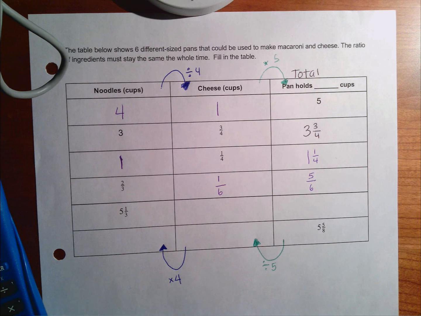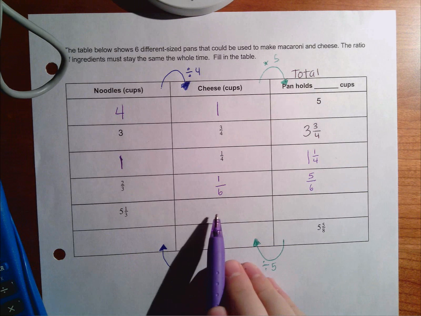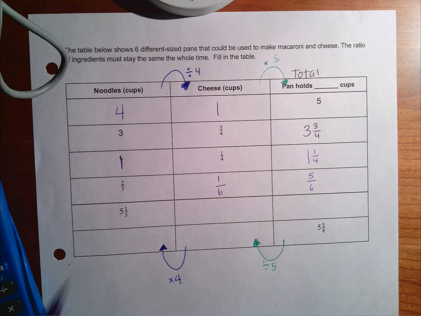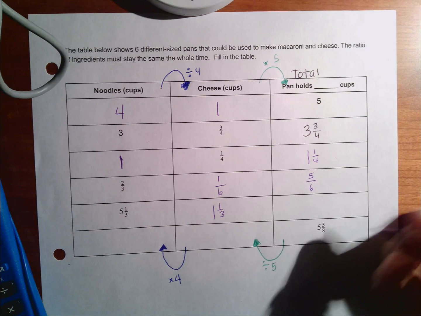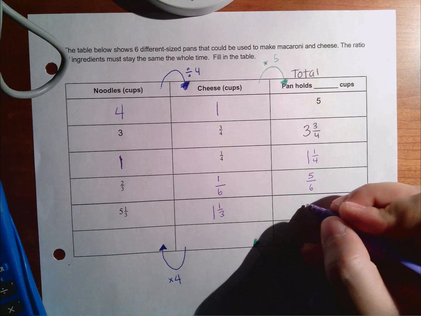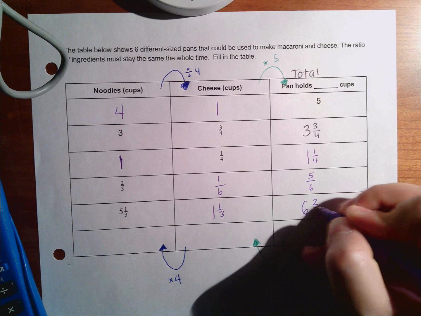Let's do the same here. 5 1/3. I need to find the amount of cheese, so I'm going to take 5 1/3 divided by 4. And that gives me 1 1/3. I can add these in my head. I know that the whole numbers are going to add to 6, and those fractions are going to add to 2/3.